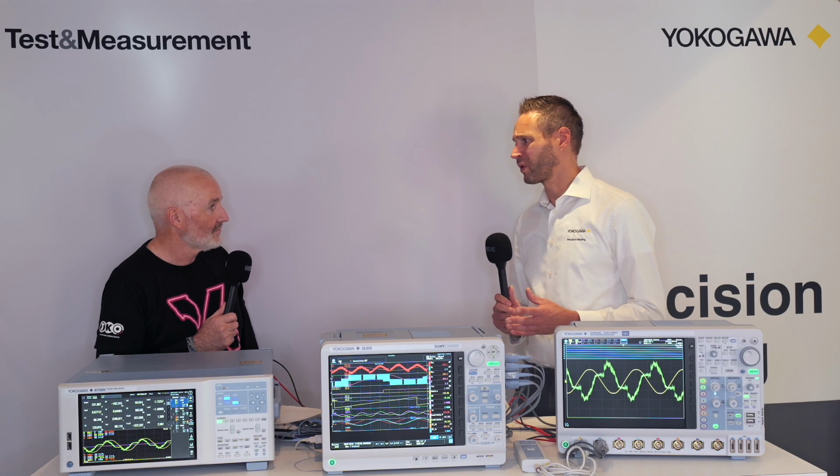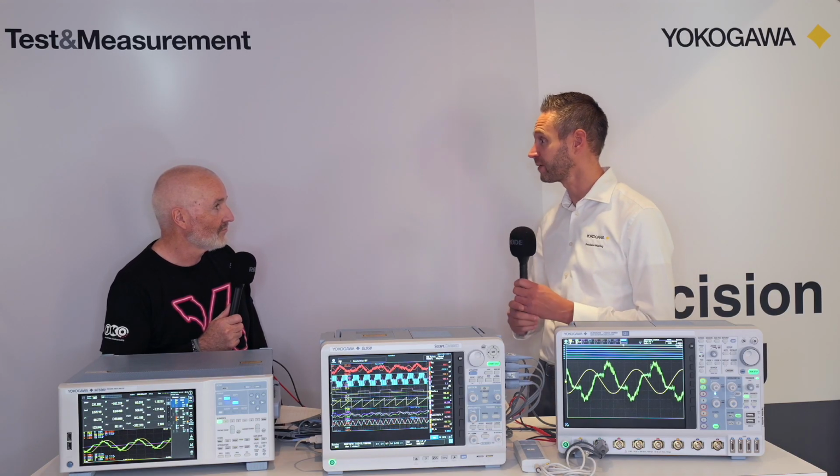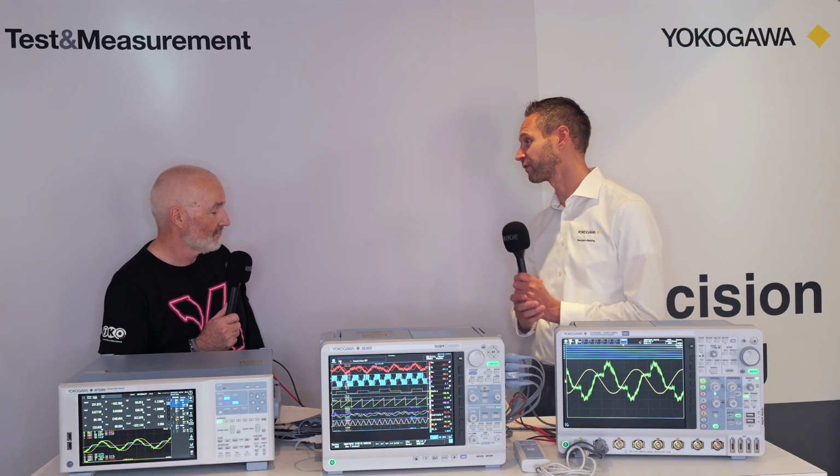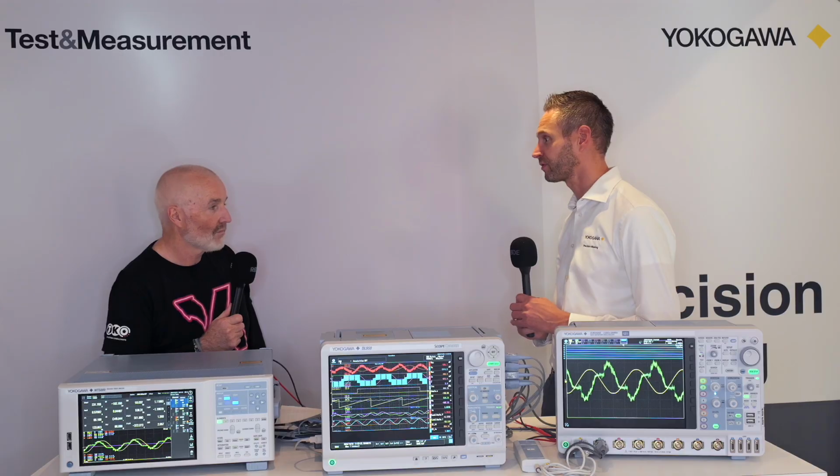So with the ScopeCorder, you can take benefit from the main functions of an oscilloscope. So that's also where the name comes from, at least the first part, ScopeCorder. So the scope will take all functionalities like trigger, like measurement capabilities from an oscilloscope. But where the oscilloscope is aimed at very short phenomena, the ScopeCorder will be able to capture for a much longer period of time.